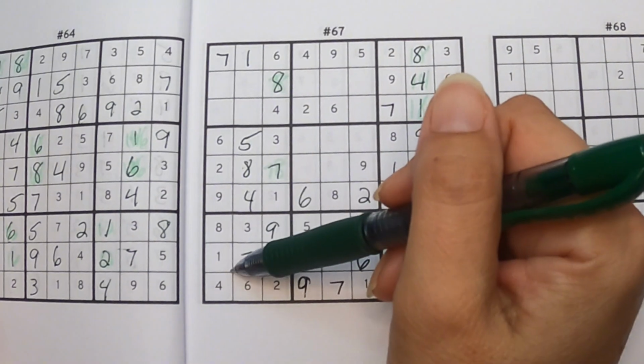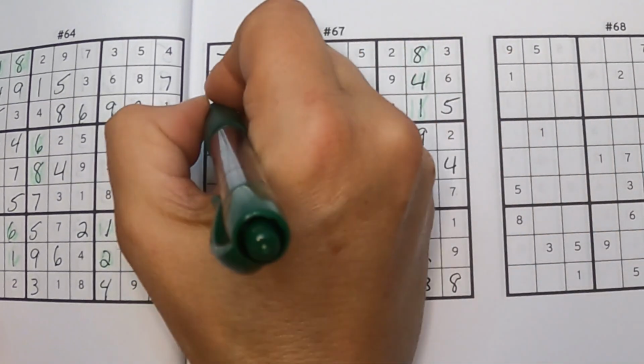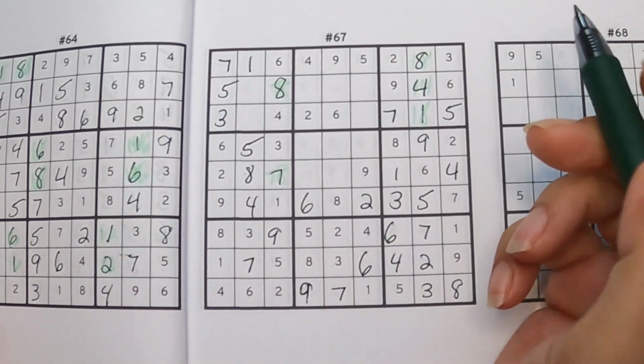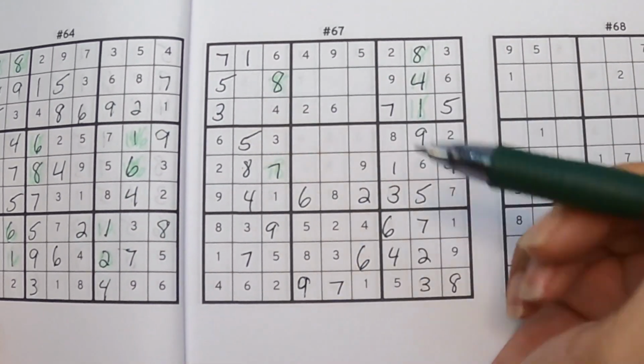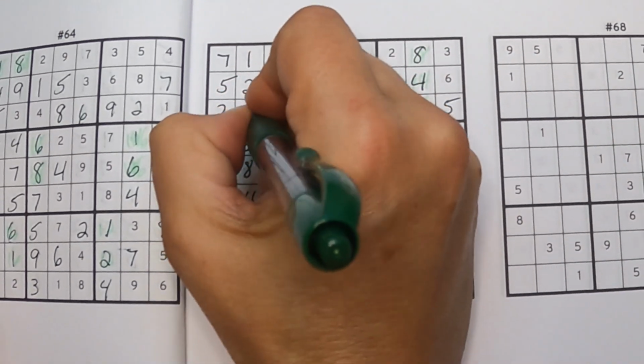For this column, we're missing 3 and 5. We've got a 5 here, so 3, 5. For this box now, we're missing 2 and 9. We've got a 9 here, so 2, 9.